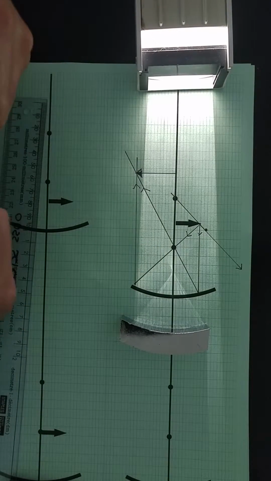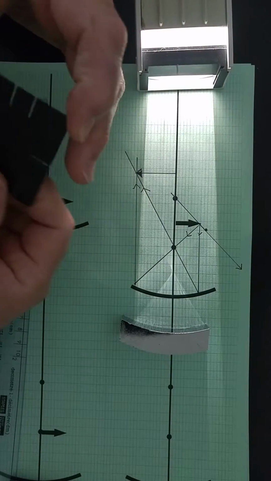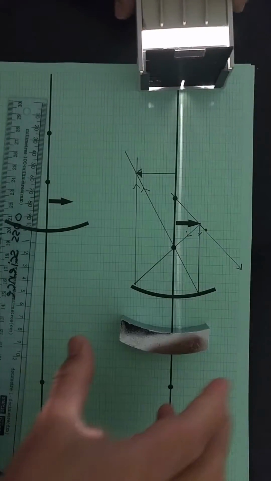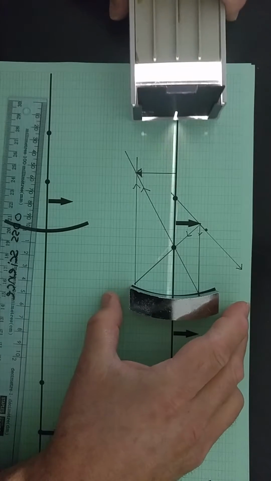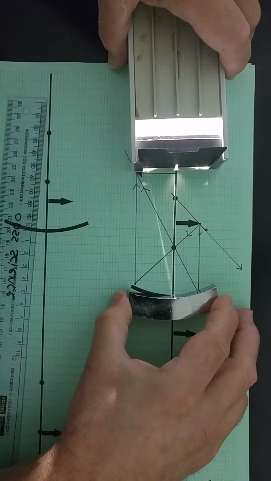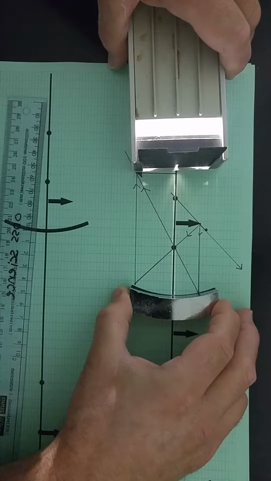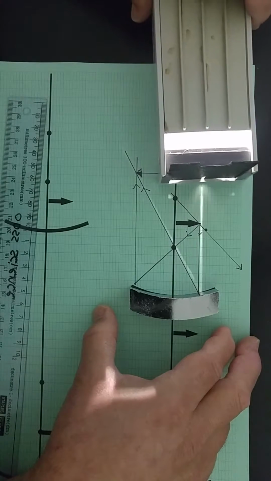Are we correct? Well, let's do this. We'll put in a single slit. Put this here. If you set this up correctly, the beam comes back on itself, see?